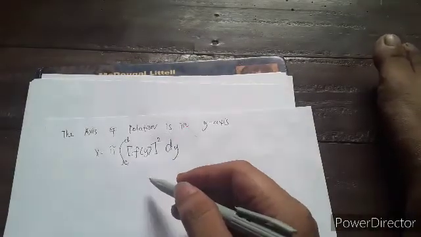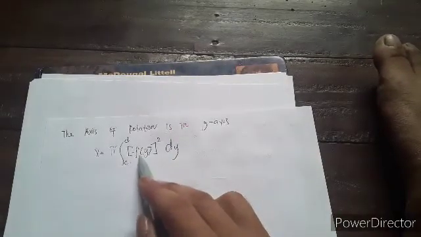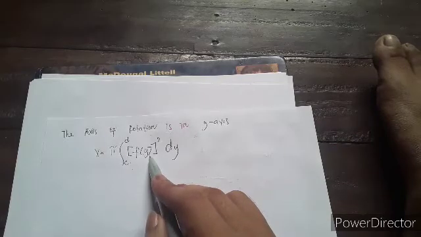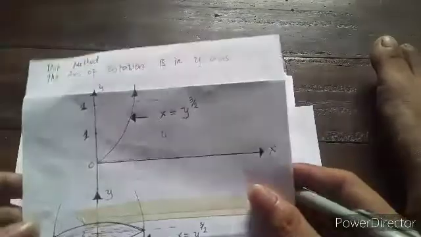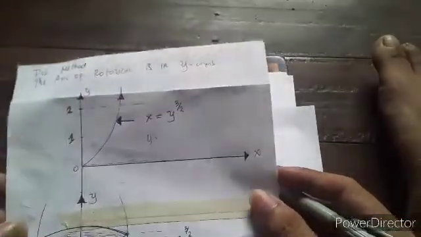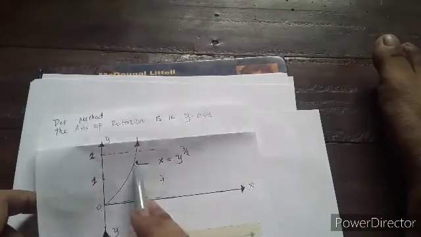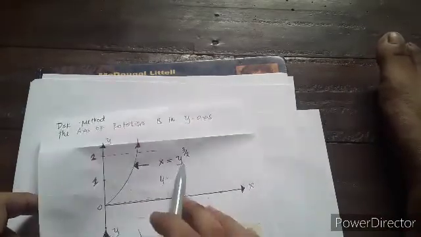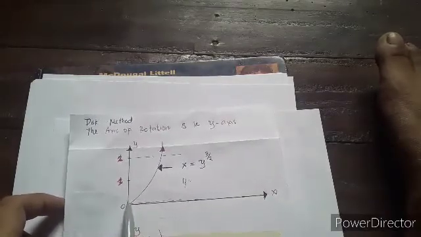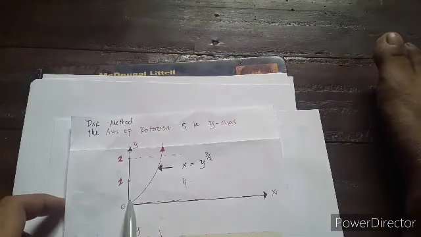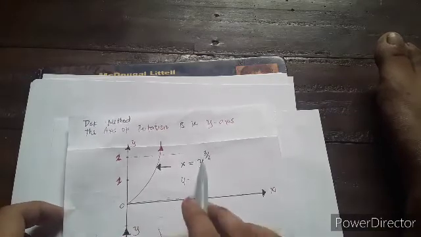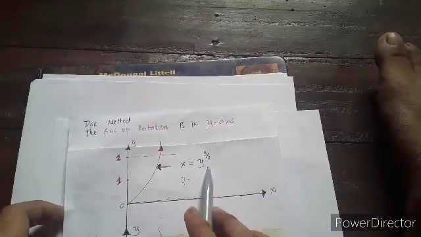For now, remember that f of y is equivalent to the value of our x. So our x would be our radius. Remember that from the curve, top minus bottom, because the bottom is equal to 0 here. So that's why x equals y to the 3 halves.